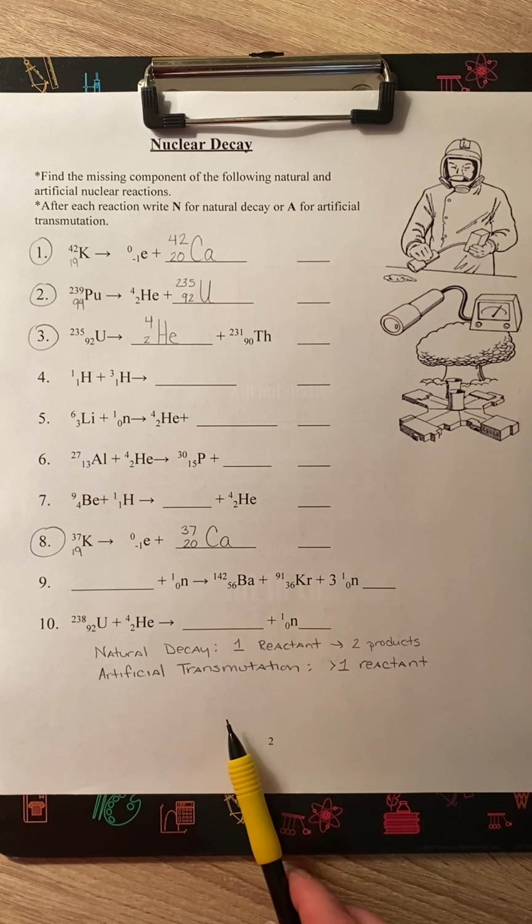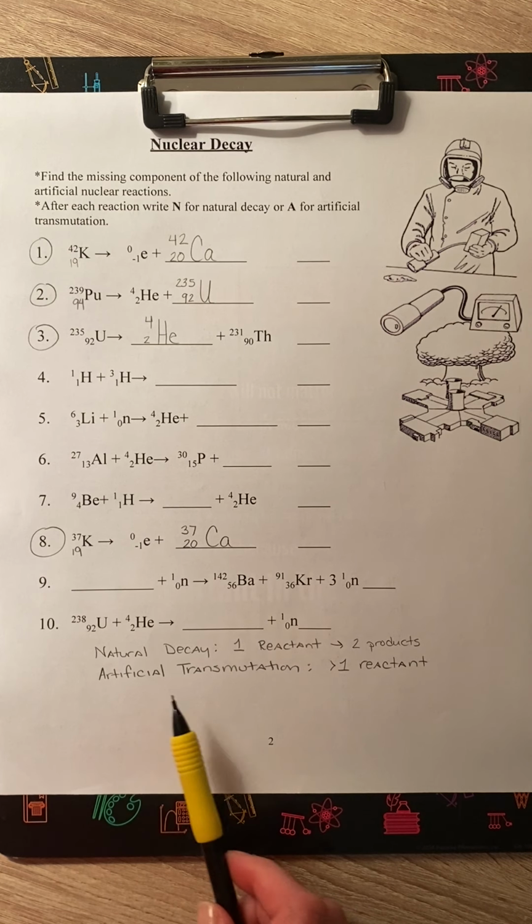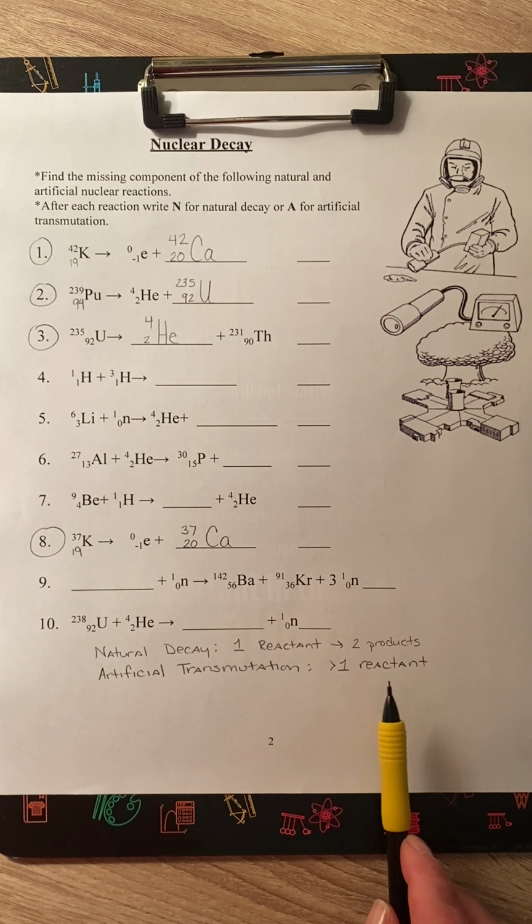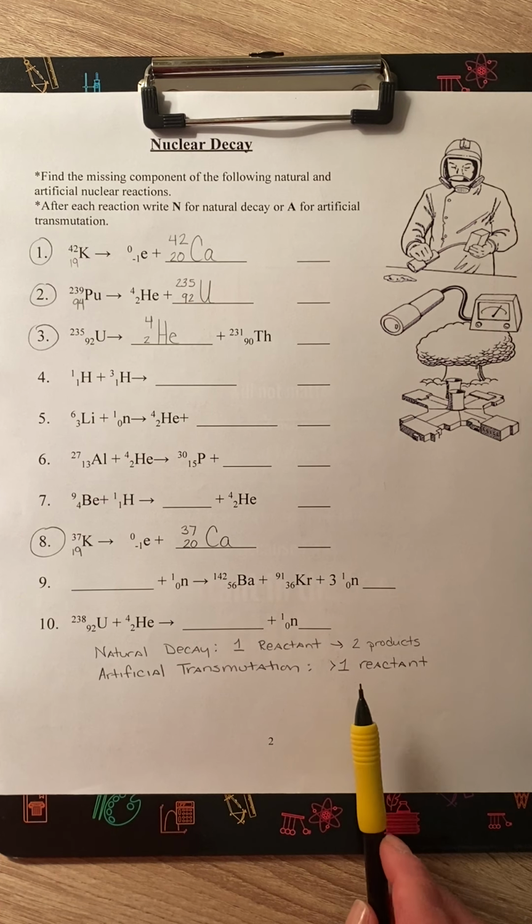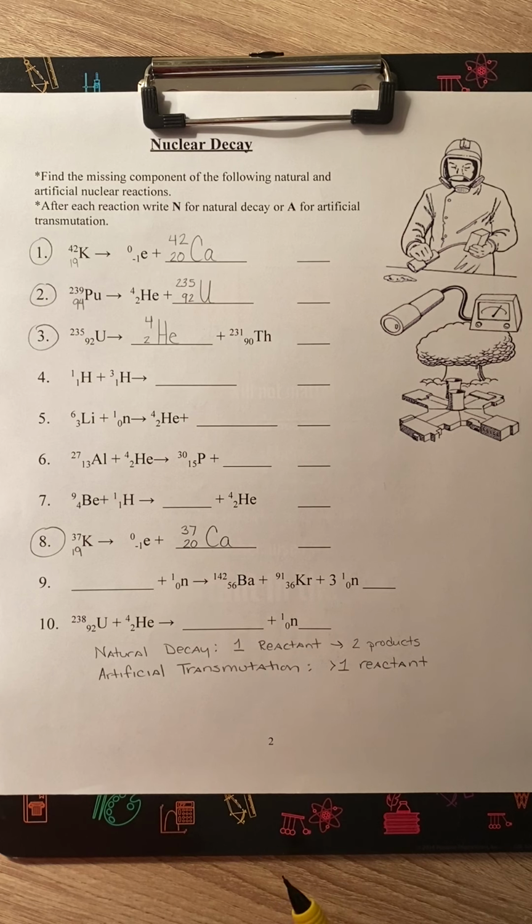Artificial transmutation. Now they don't call it decay because it's not breaking down. What's happening with artificial is you're actually going to have more than 1 reactant. Okay, most often you're going to see 2 reactants for artificial transmutation.